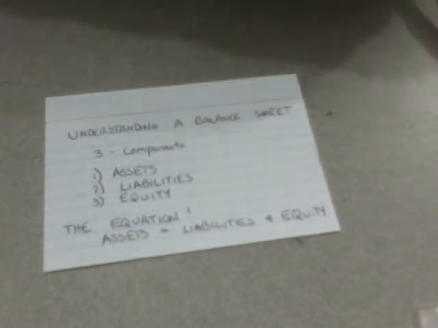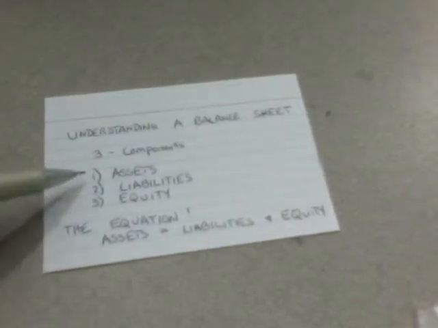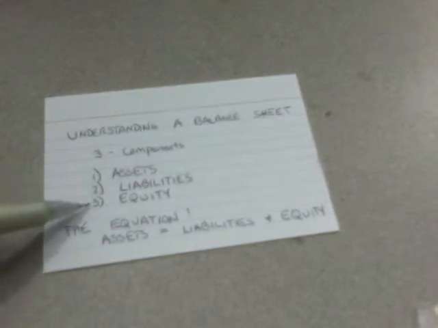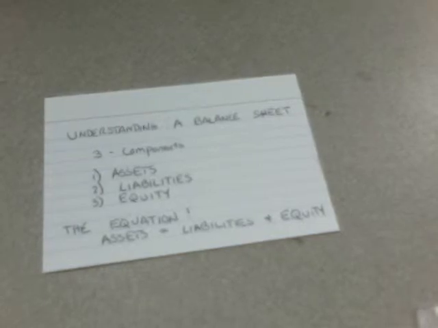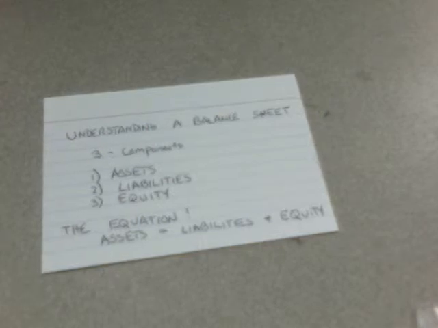You have assets, liabilities, and equity. Okay? What are your assets? Exactly as it sounds like. They're things you own. They're assets. Assets can be cash. Cash is an asset. It could be fixed assets. That would mean furniture, fixtures, equipment, computers are all fixed assets. And then there's other assets, such as security deposits.